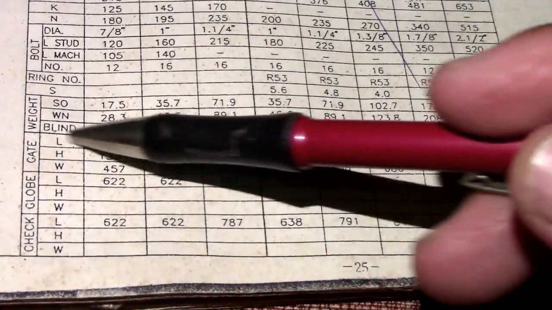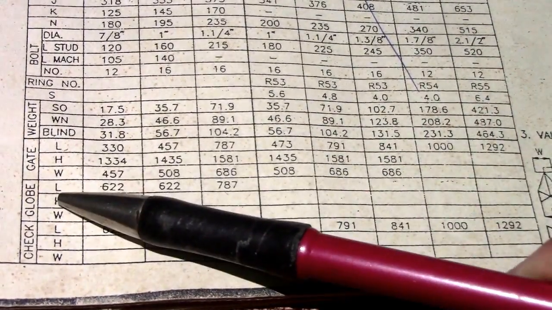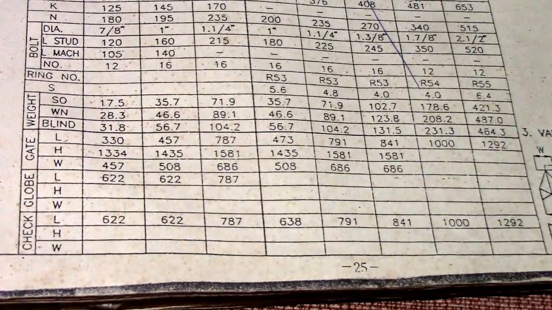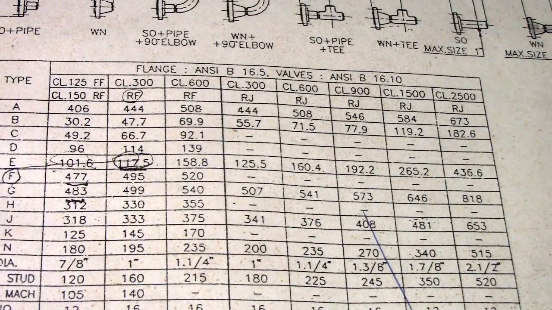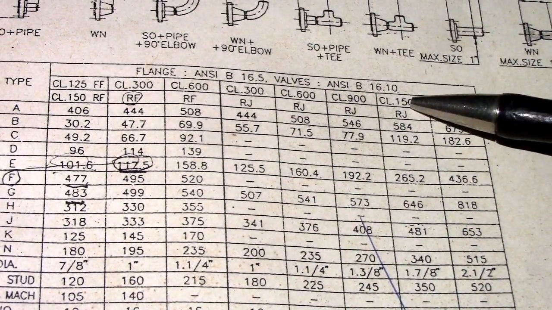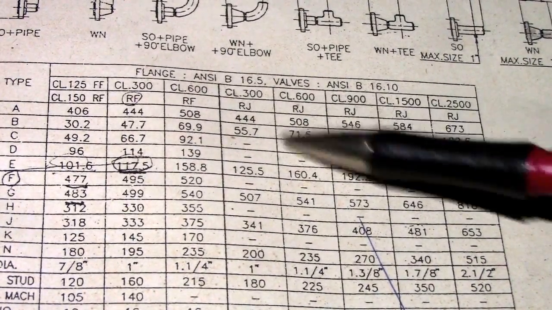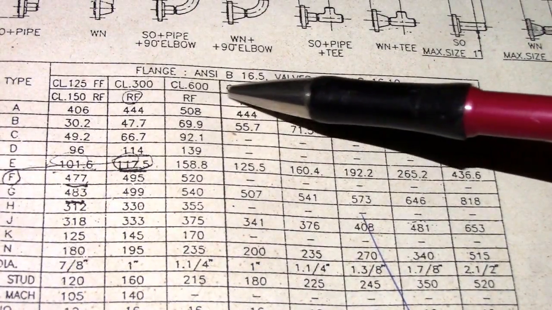Let's say gate valve. So this is the dimension, and globe valve, check valve. So this is the dimension based also on the CL, 2500, 1500. So this is based on the CL. Okay, so this is important.